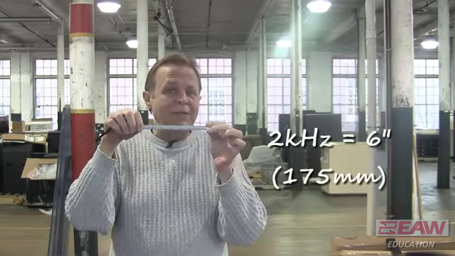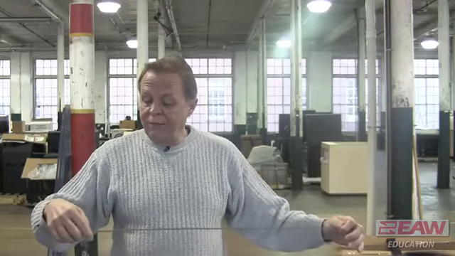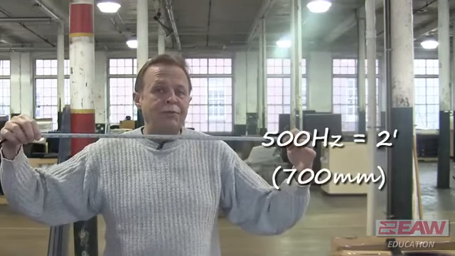If we double the frequency, we get half the wavelength. So at 2K, the wavelength is about 6 inches, or 175 millimeters. If we halve the frequency, we get double the wavelength. So the wavelength of 500 Hertz is around 2 feet, or 700 millimeters.